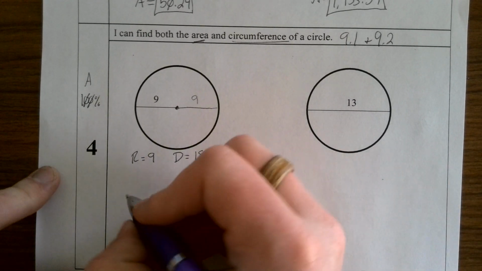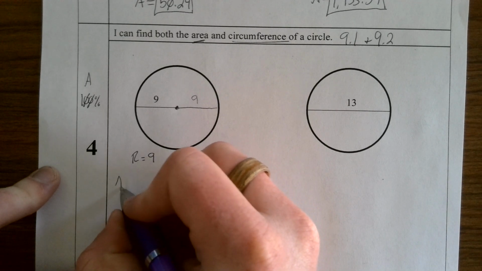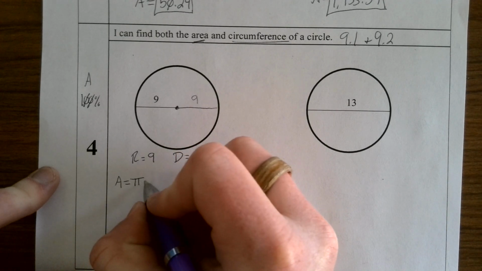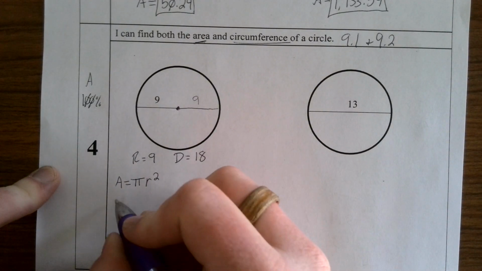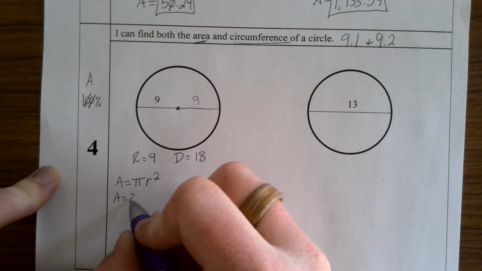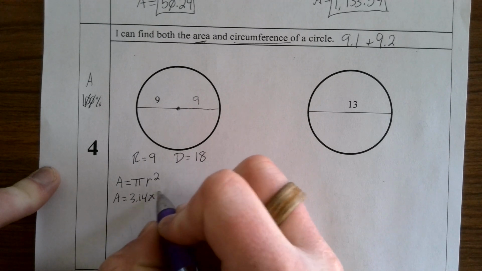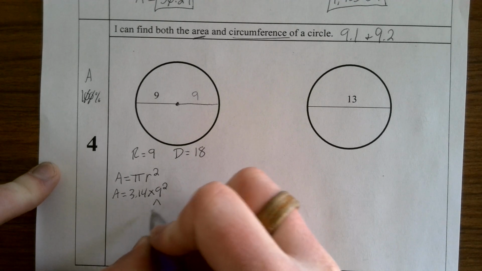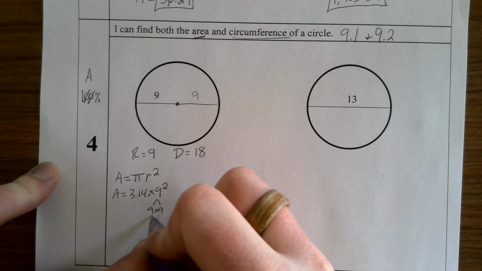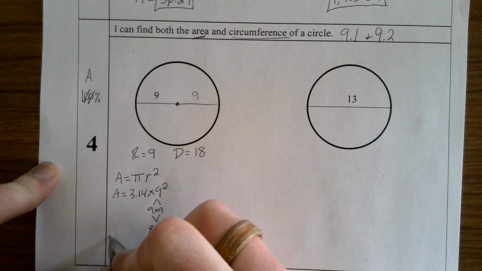All right, let's start with area. Area equals pi times radius squared. My radius is 9. 3.14 times 9 squared. 9 squared is 9 times 9, which is 81.